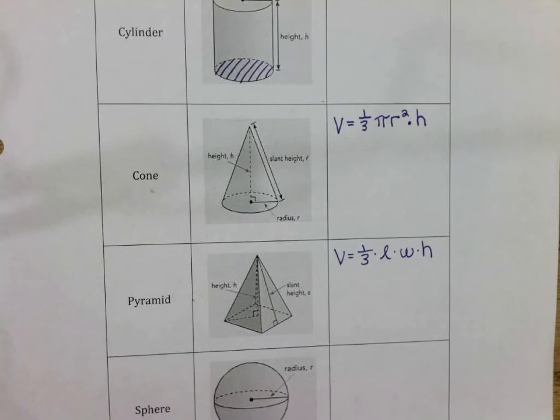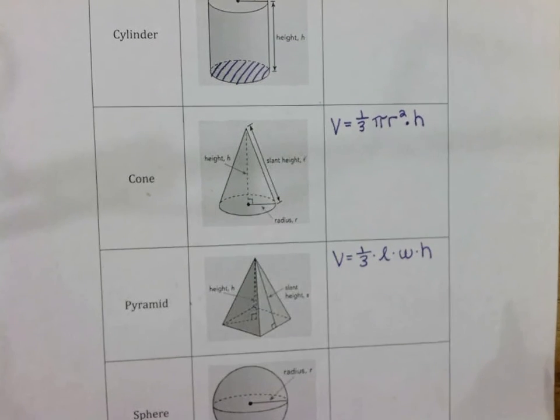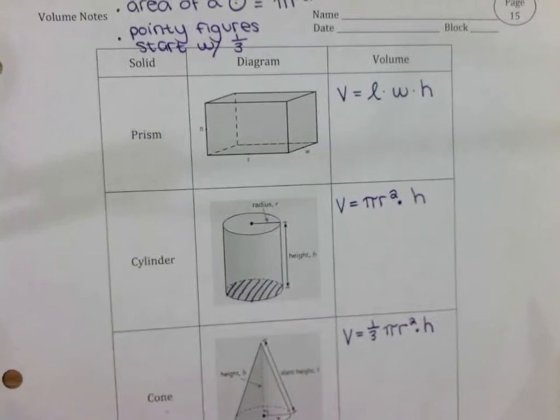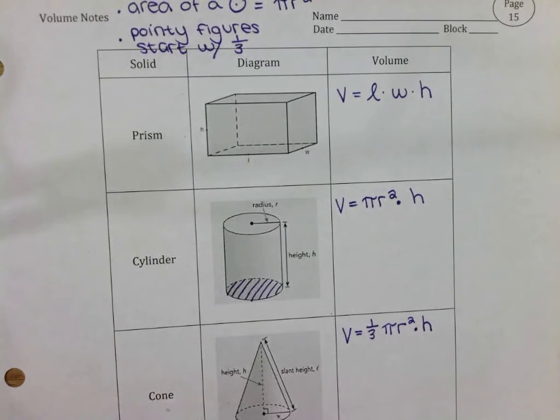All right, so these 4 I feel like are pretty straightforward. I don't think a lot of memorization is required. We can kind of make sense of each of these formulas, hopefully. And the prism you should have just already known from your past, maybe 6th grade.